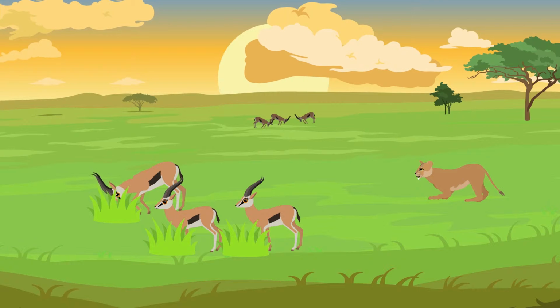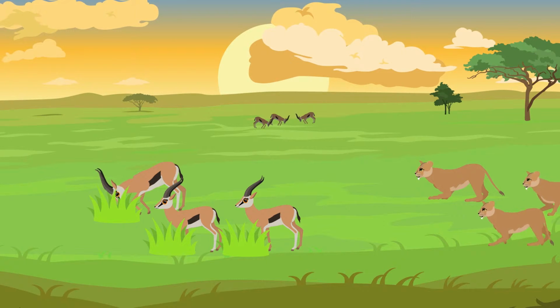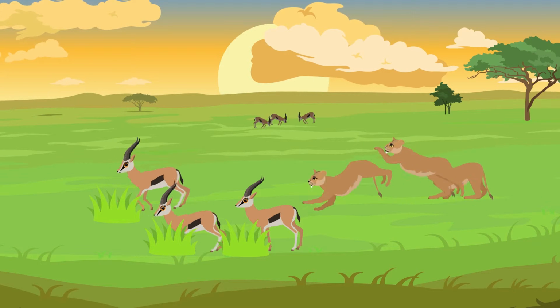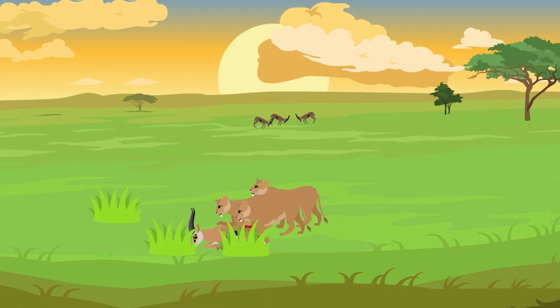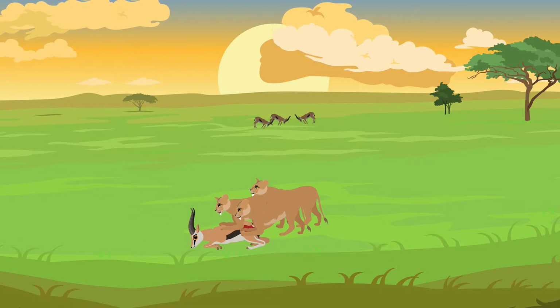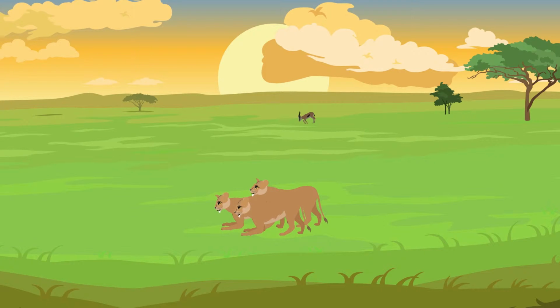And when there's more herbivores, there's more prey for the predators, so they can multiply as well. As the number of predators increases, they kill and eat more of the herbivores. Meanwhile, a lot of the grass has been eaten. This means that there are fewer herbivores again, and then there will also be fewer predators.